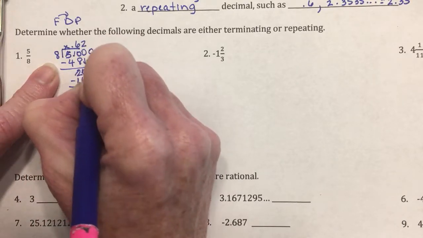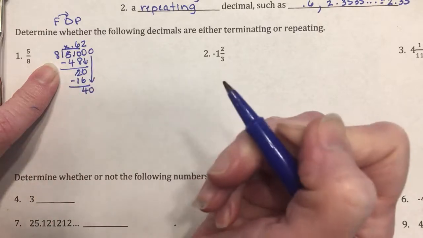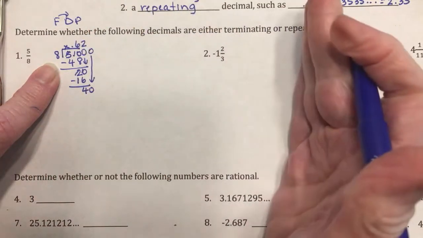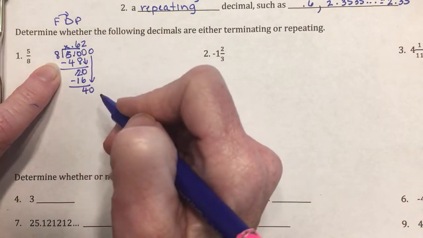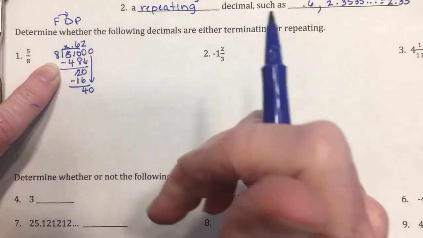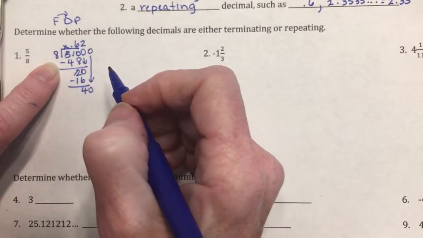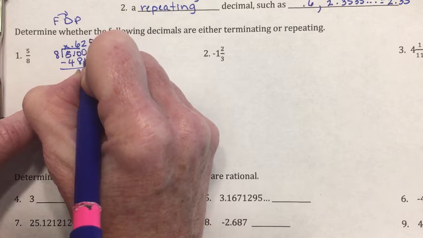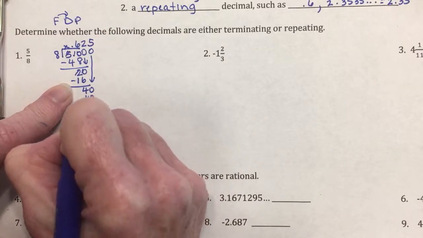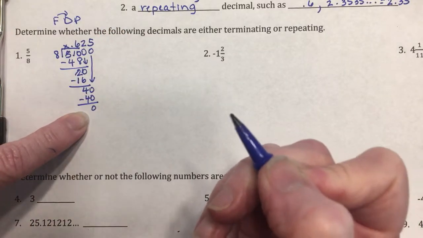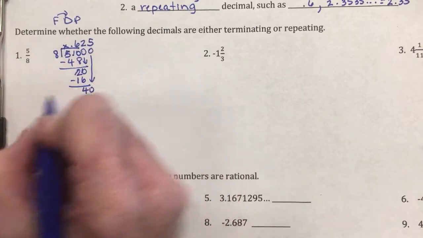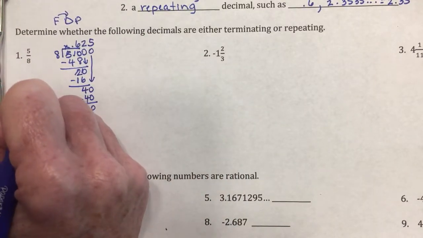So I'm going to bring down one more 0 because if I have a decimal that continues going, then I have to go at least 3 decimal places before I can say it's okay to stop. So 8 will go into 40 5 times. And then this one does. Actually, I don't have to add another 0, so this becomes 0.625.